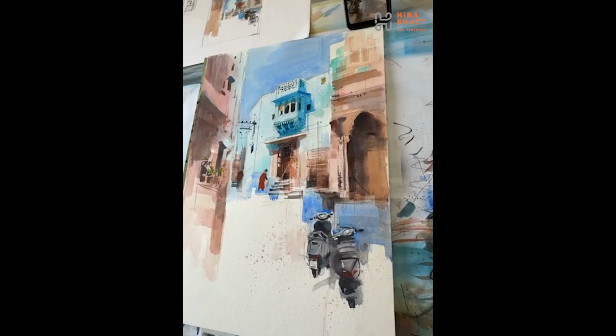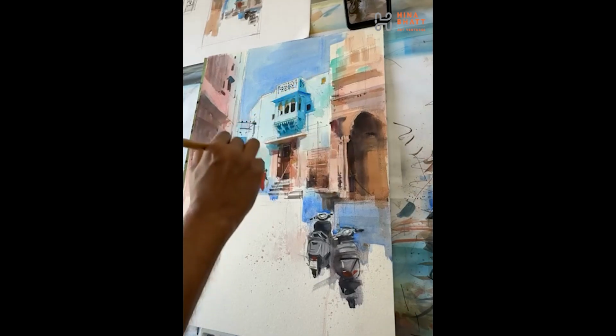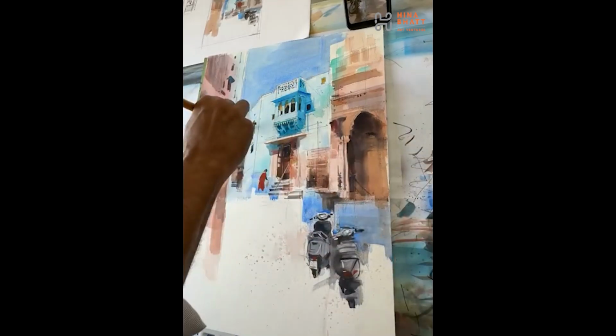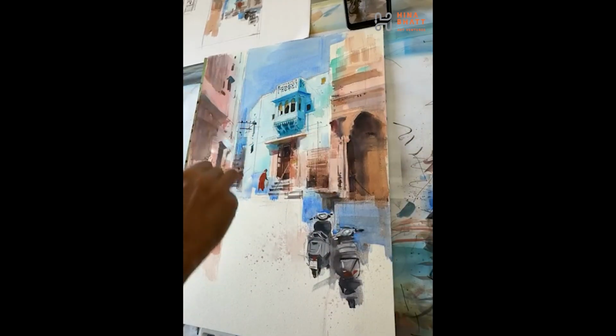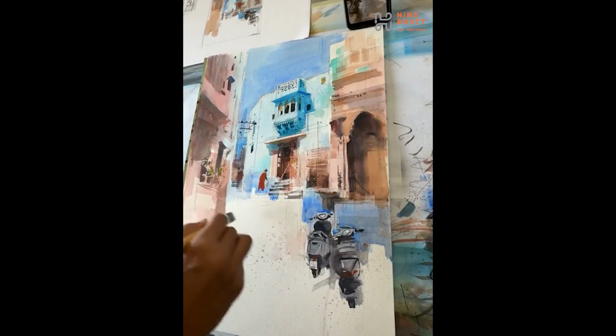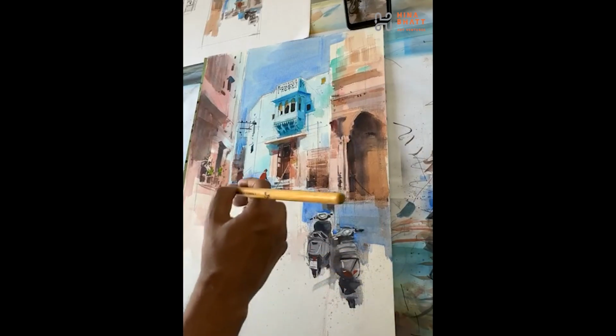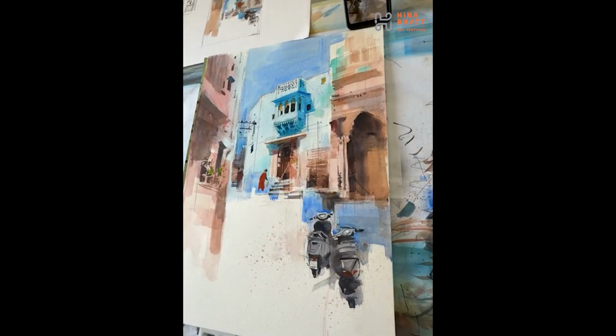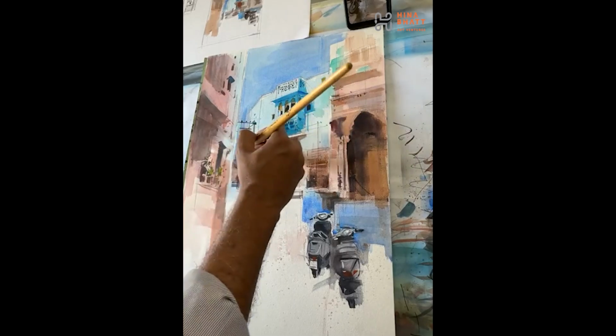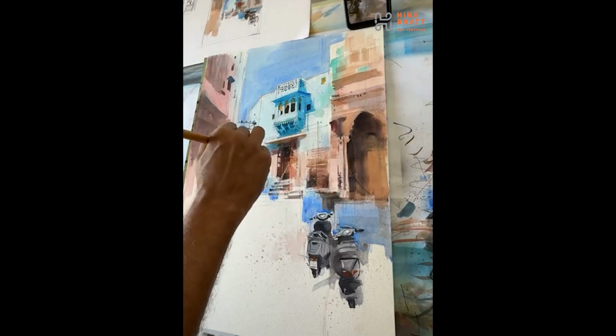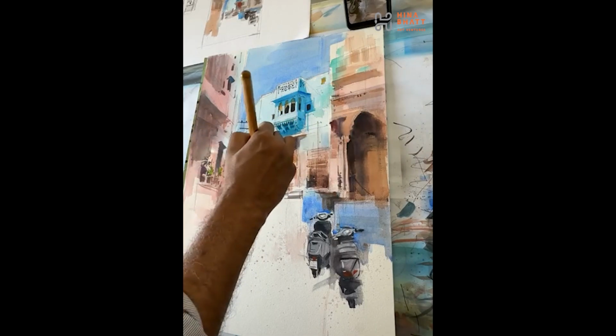Bhanumati, I think I've shown this palette and everything a couple of times. So right now the mobile is fixed on the stand to focus more on the work. Maybe after the demo is done, we can show once again. But otherwise, later you can even rewind the video and see, we have shown his palette a couple of times already.